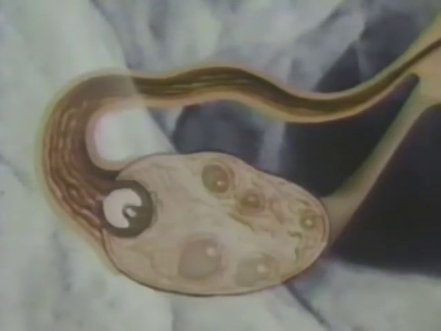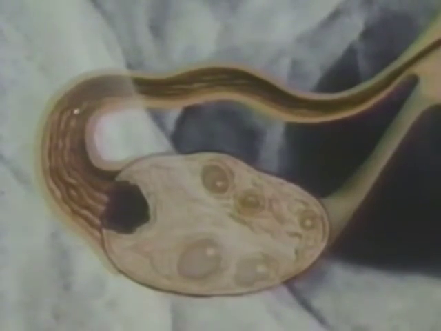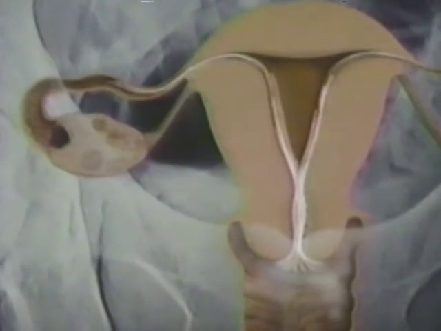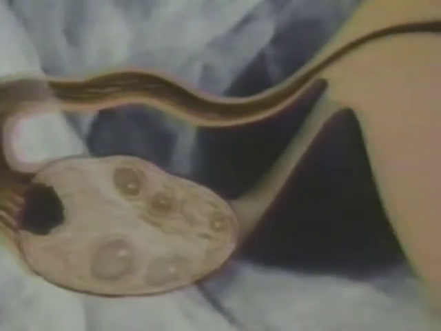This is ovulation. The egg travels through the fallopian tube, which connects the ovary and the uterus, or womb. In the tube, the egg waits for sperm from the father to fertilize it. The fertilized egg, now with genetic material from both parents, moves through the tube to the uterus, where it attaches itself to the nutrient-rich lining.